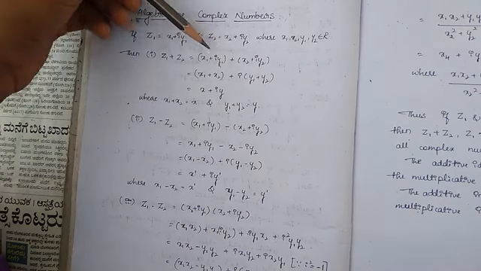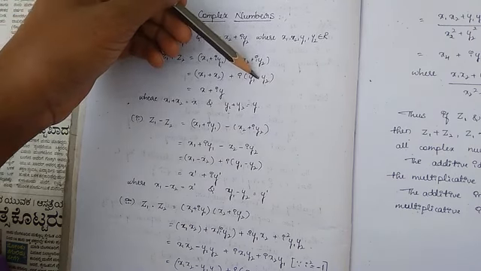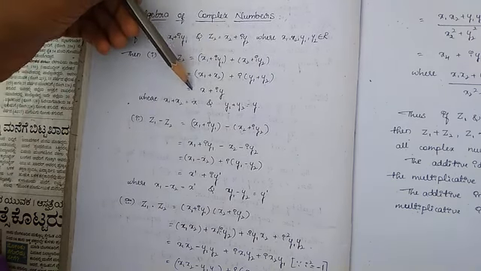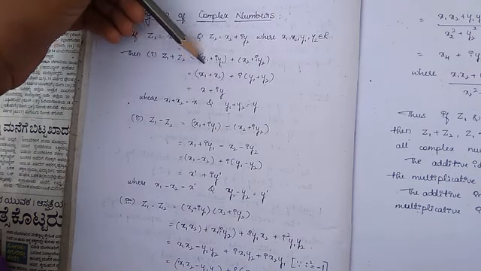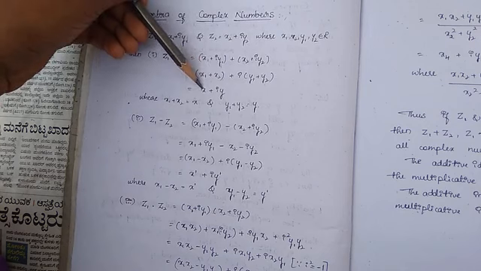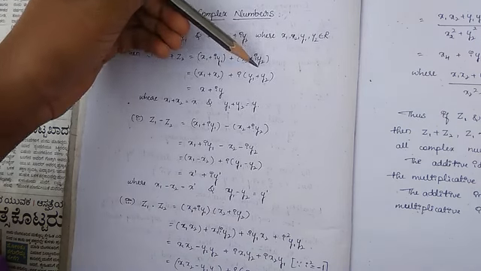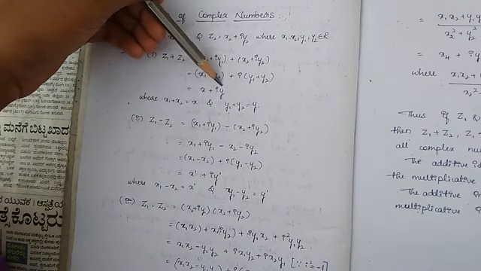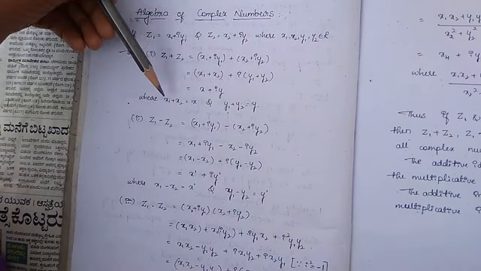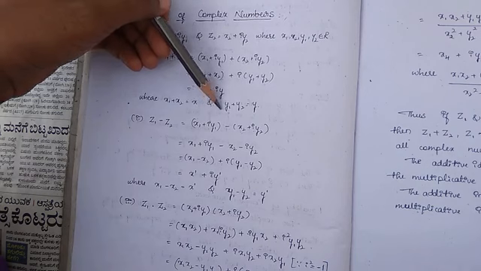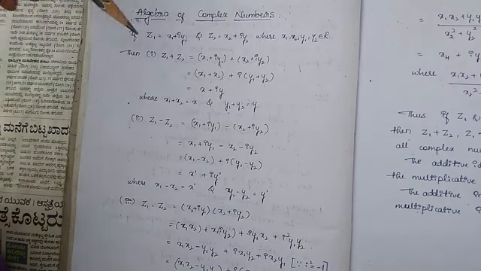So here i is common, i into y1 plus y2, that's equal to x plus iy, because consider x1 plus x2 as x, i as it is, and y1 plus y2 as y, where x1 plus x2 is equal to x and y1 plus y2 is equal to y.